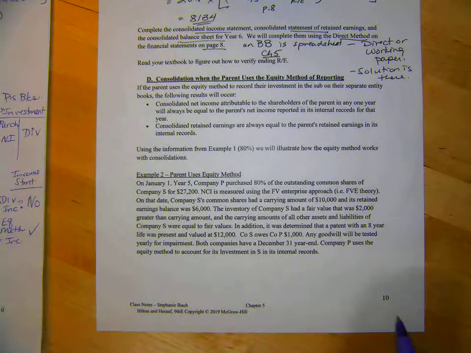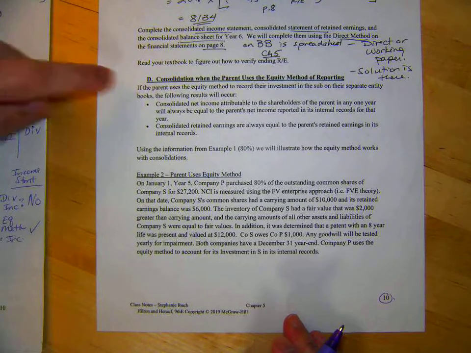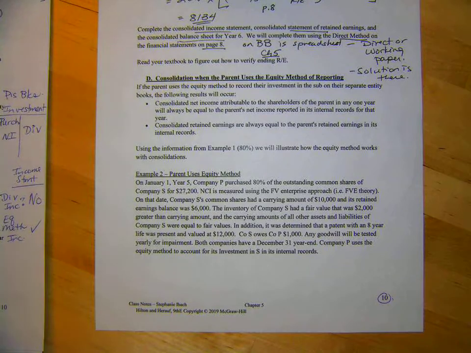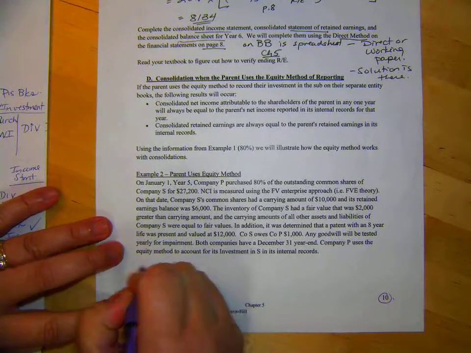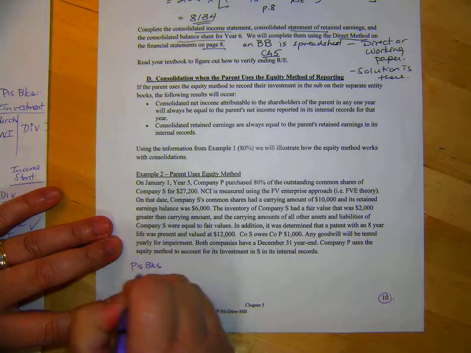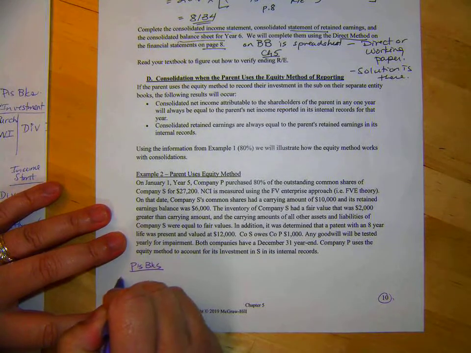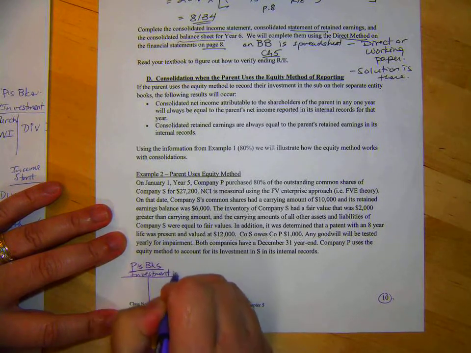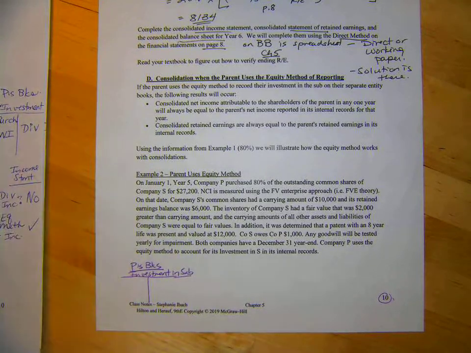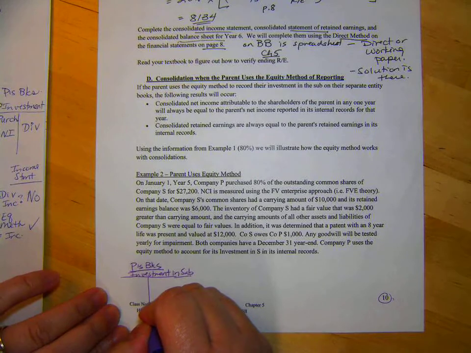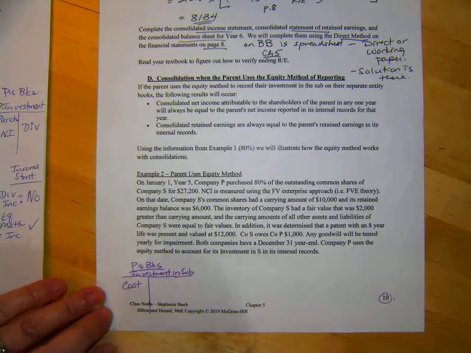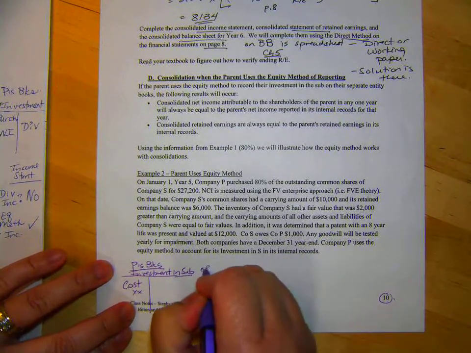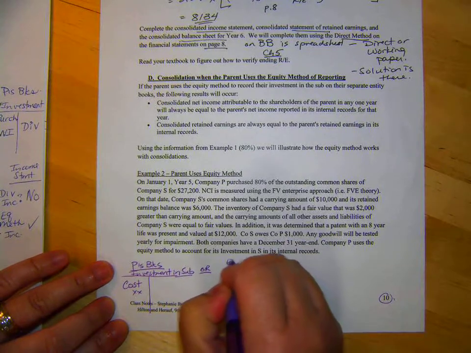Okay, welcome back to page 10, chapter 5, and section D. So, remember I said that in the parents' books, they have a little T account for investment in the sub, or just investment. And they can use the cost method, where you just put the cost, leave it alone. Or we're going to have the equity method.